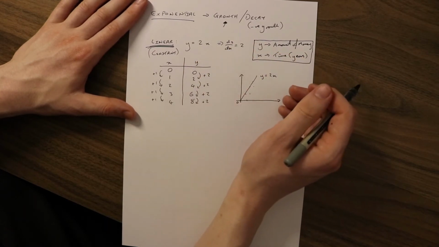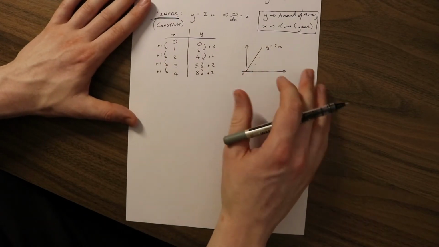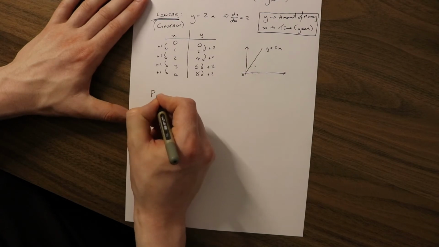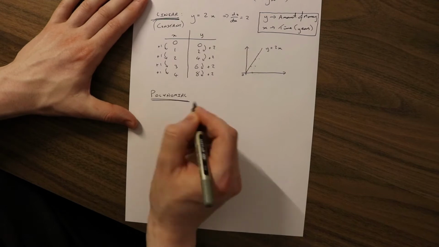Therefore, my rate of change is constant. In other words, it's going up by £2 every single year. Okay, so that's linear growth. Now let's look at a slightly different type of growth. Let's look at polynomial growth. Okay, so polynomial growth is a little bit more interesting.